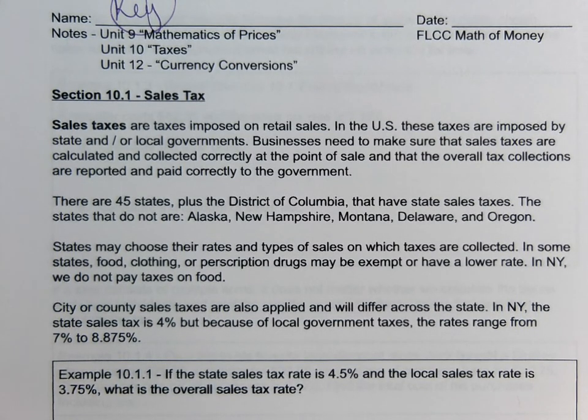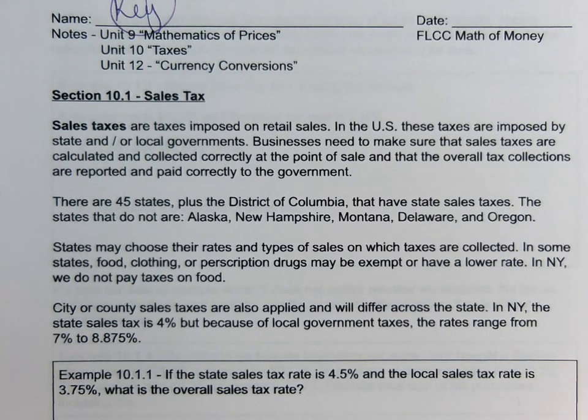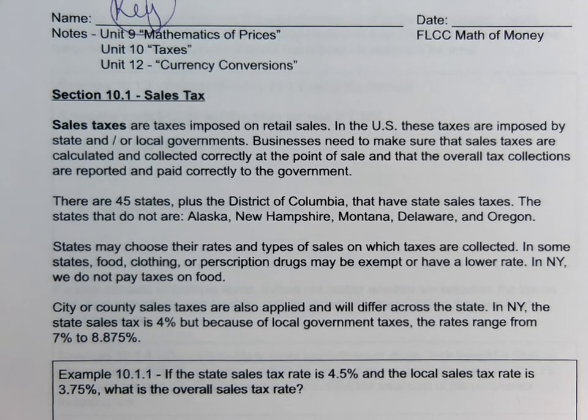It was really part of Unit 10, but it really didn't go with the whole income tax thing, so I like to do it now with the mathematics of prices unit because it makes more sense here, because we're talking about buying things and having discounts and all sorts of other things. So it makes a lot more sense to do it now. And then the last topic of the unit is on currency conversion. So, how much is the US dollar worth in another country or vice versa?